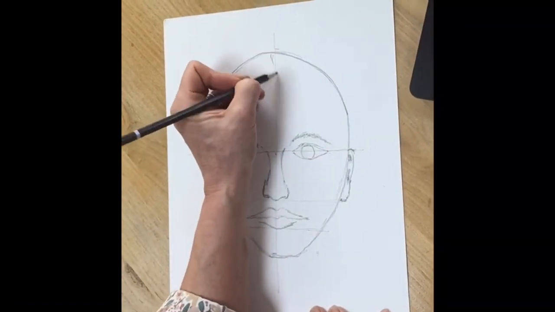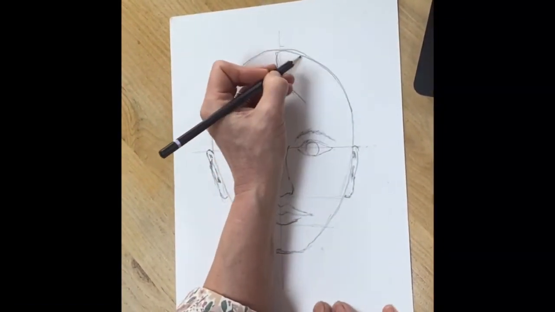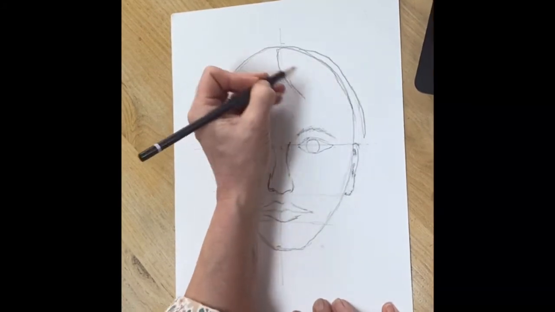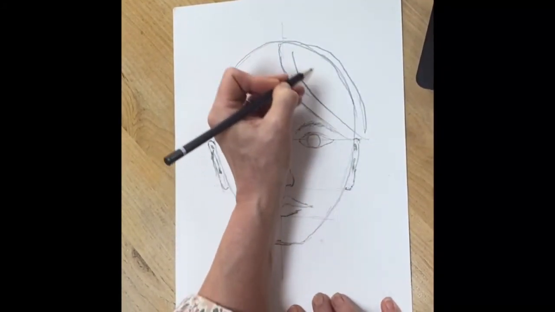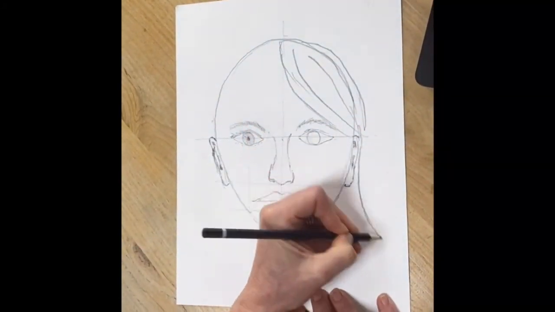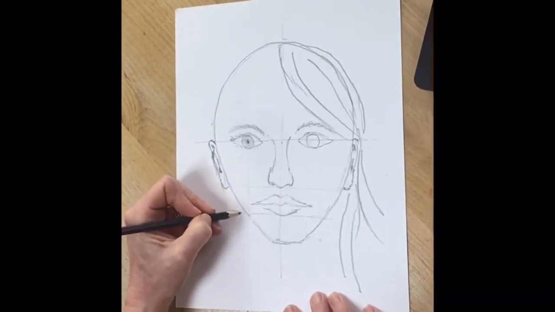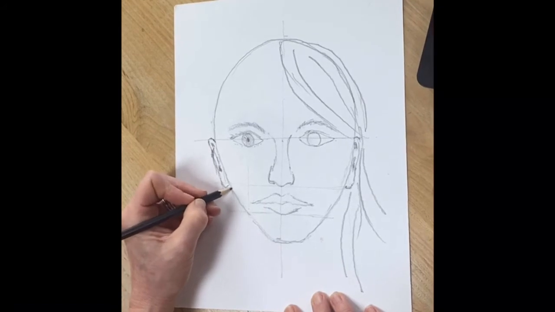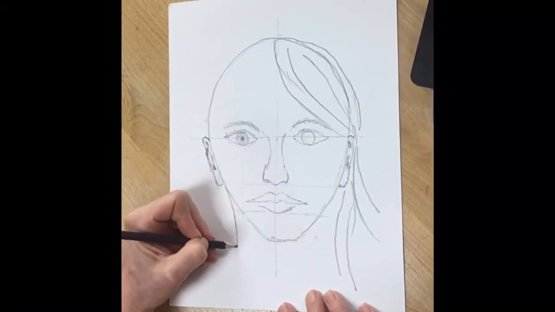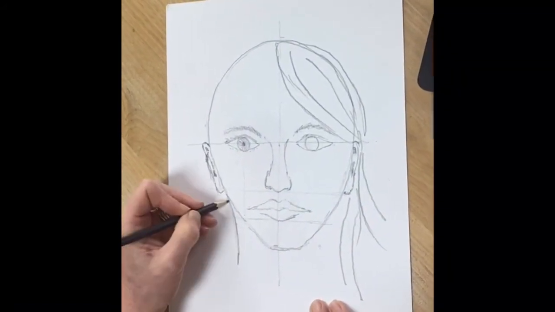So let's see, we'll give this character some lines of long flowing hair. And the neck is wider than you think. Your neck sort of comes down the side from your ear.